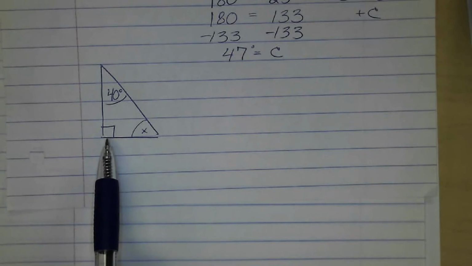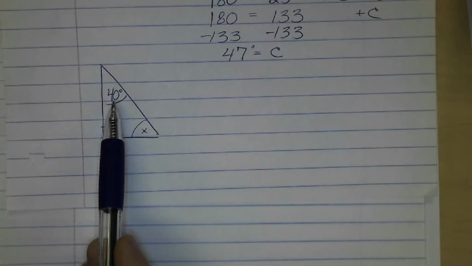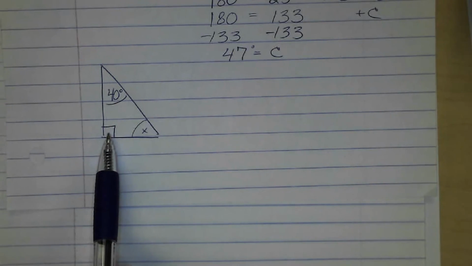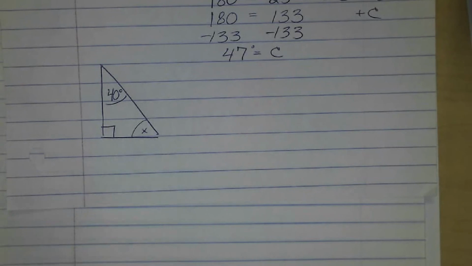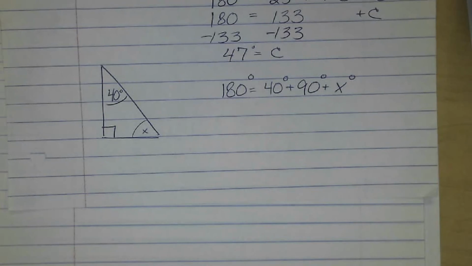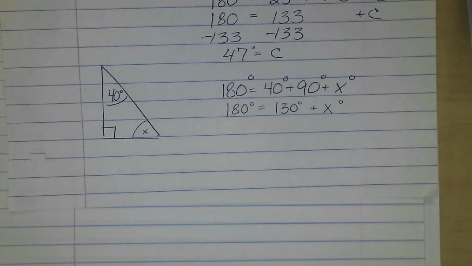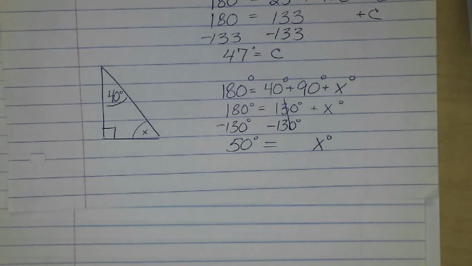Remember, this little box means this is a right angle, and a right angle is 90 degrees. So I know this is 40 degrees, and this is 90 degrees, and that's my missing measure. For those of you who want to see it solved, here it is. And there we have it. X is 50 degrees.